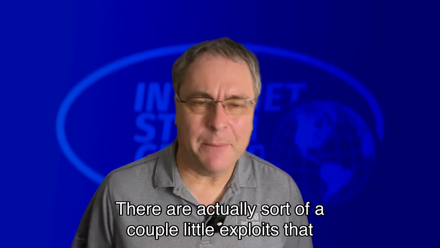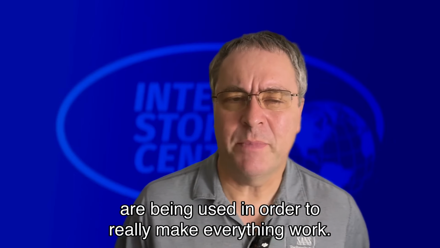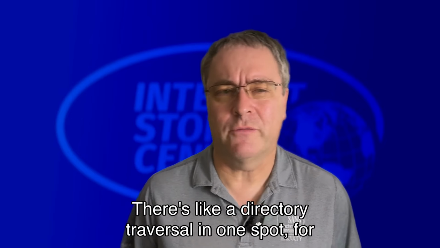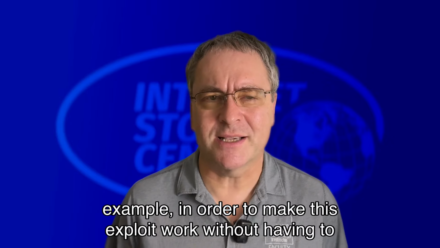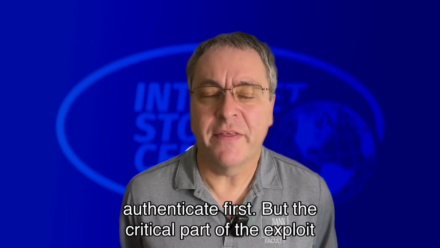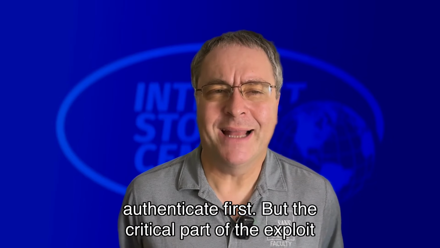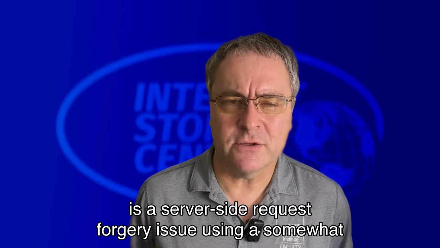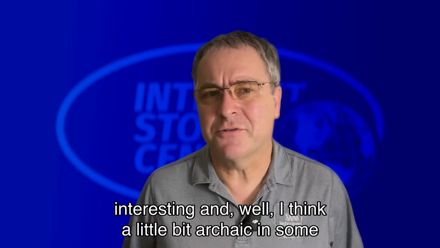There are actually a couple of little exploits that are being used in order to really make everything work. There's a directory traversal in one spot, for example, in order to make this exploit work without having to authenticate first.